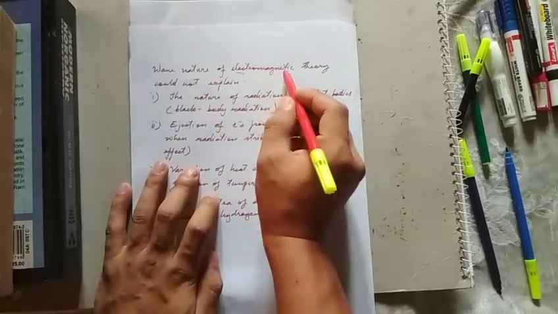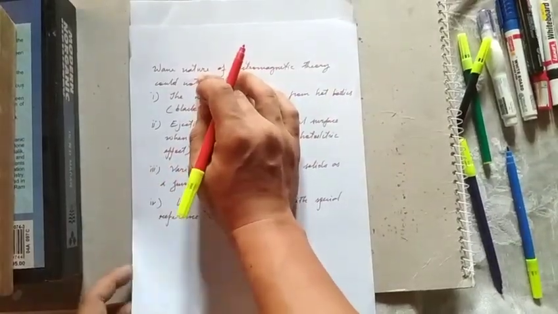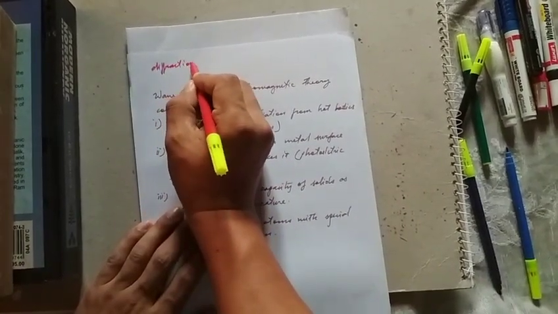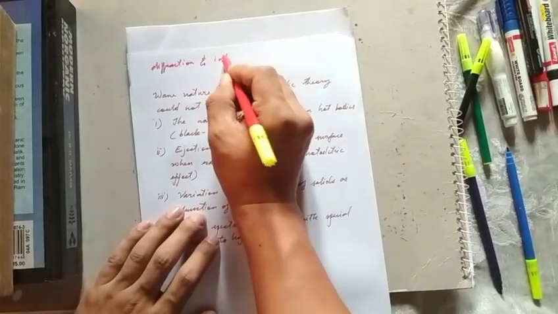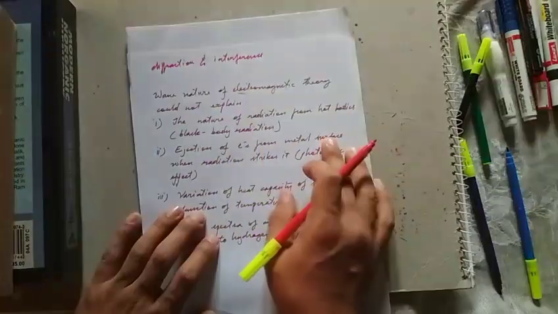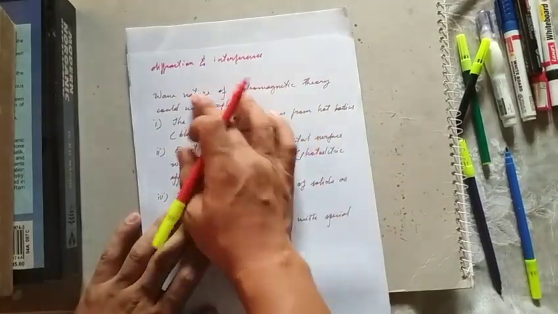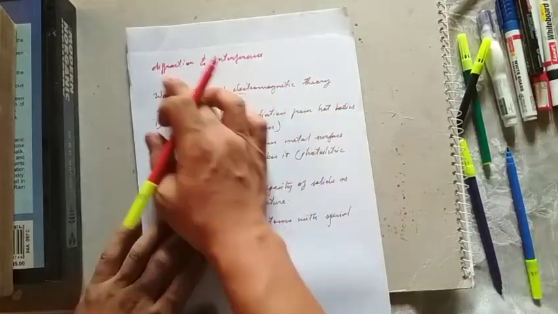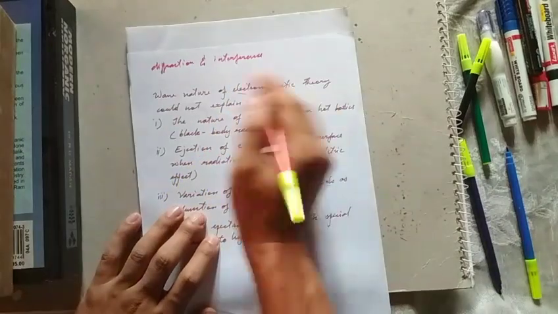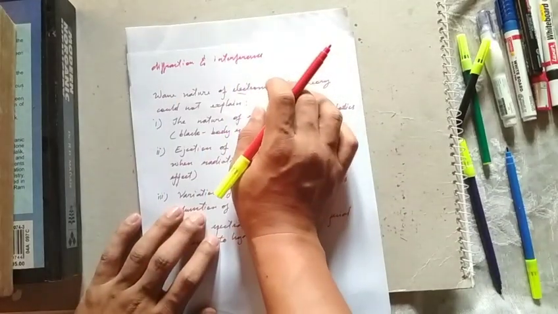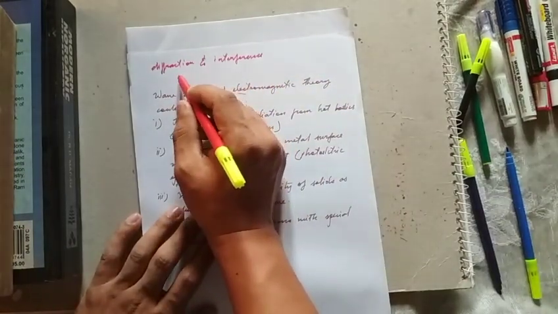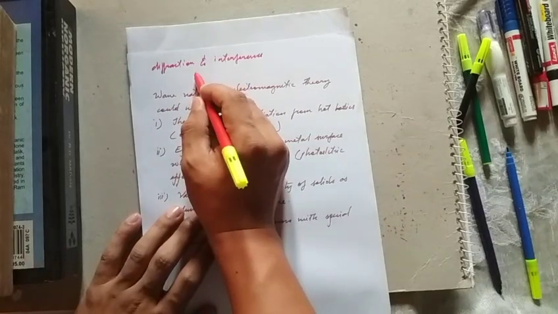So the wave nature of electromagnetic theory could explain the phenomenon of diffraction and interference in nature. You have studied about these in your class 10 also. When light passes from one medium to another medium, the bending takes place.